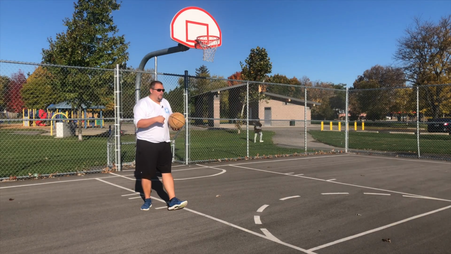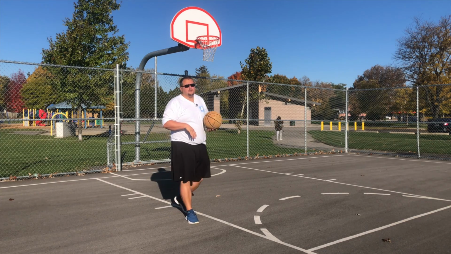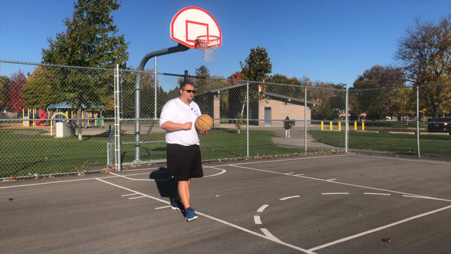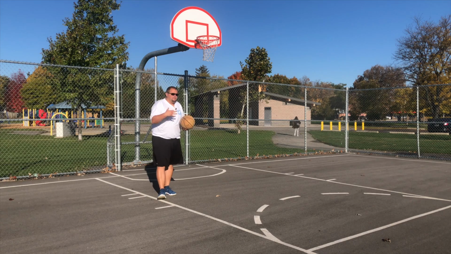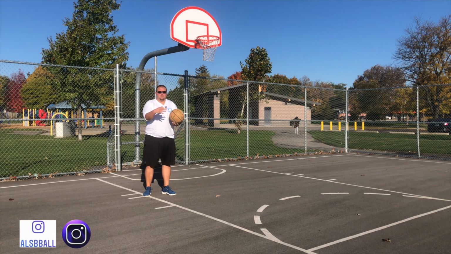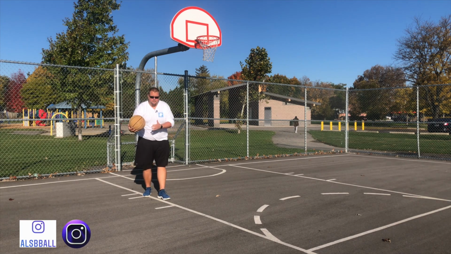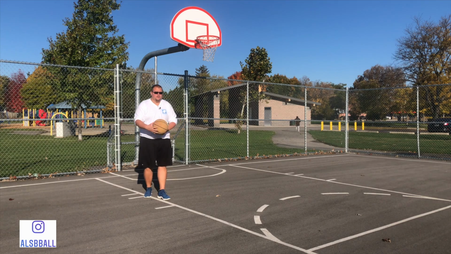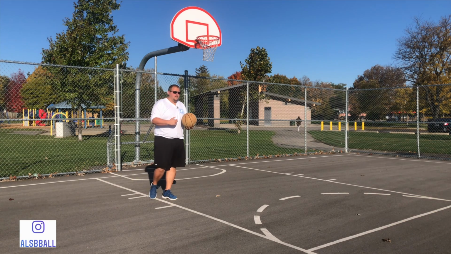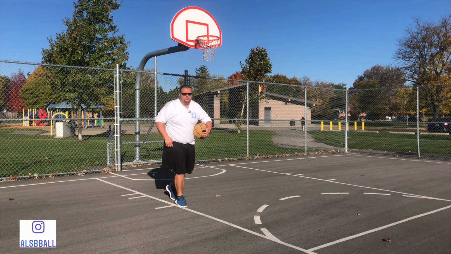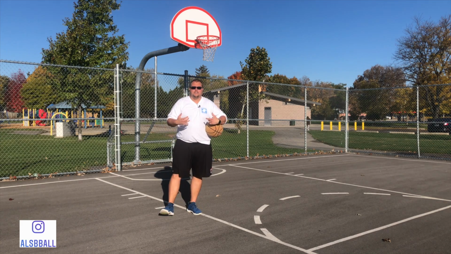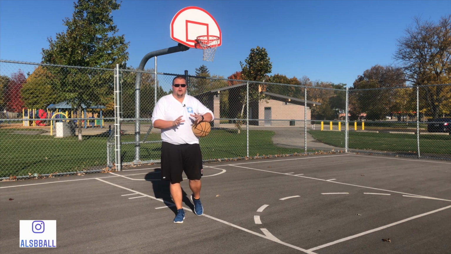So first off, we're going to start in the high post and how you can call for the ball, how you can come to the ball, basically how to play the high post in general. So first off, you're not going to have the ball, but I am right now just so I can show you a couple of different moves. So first off, when you're coming to the high post, you want to show to the player who has the ball where you want the ball.